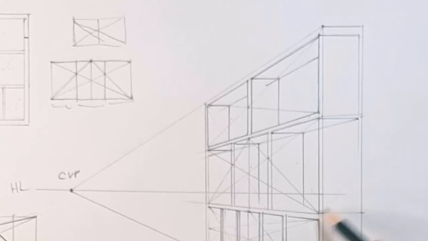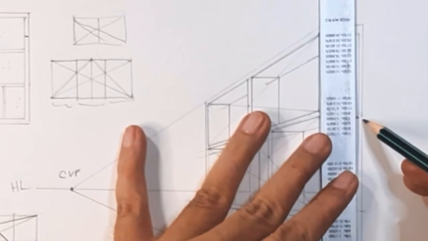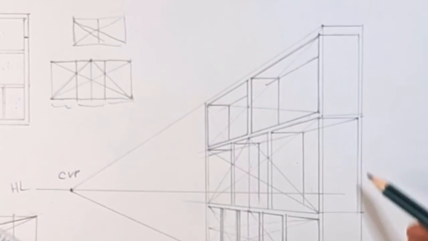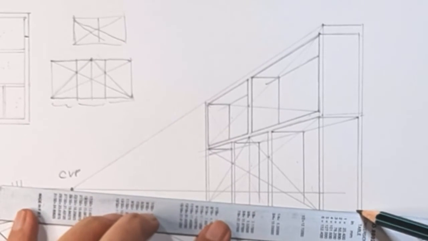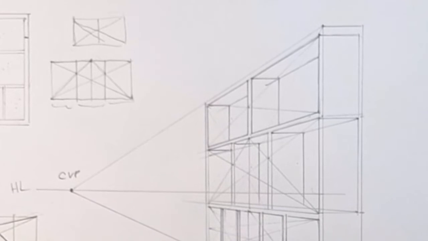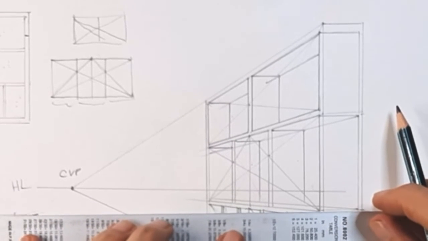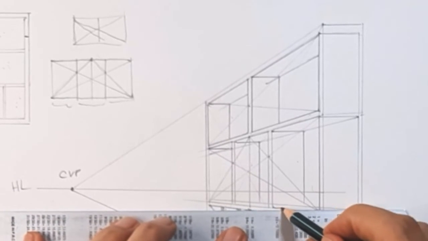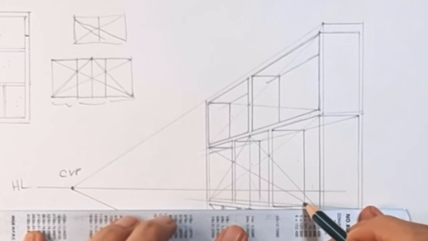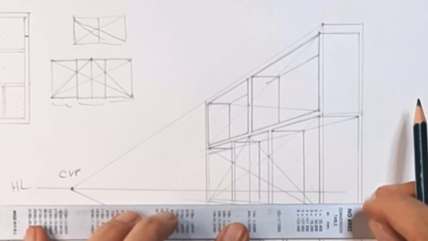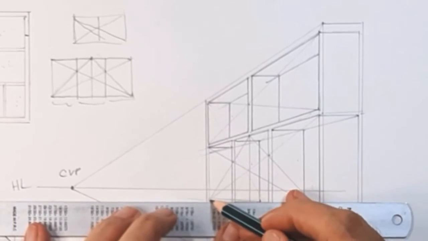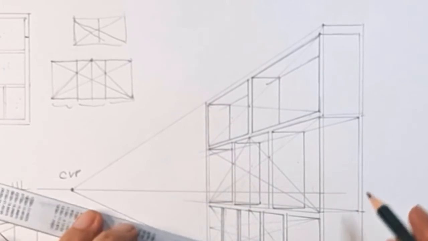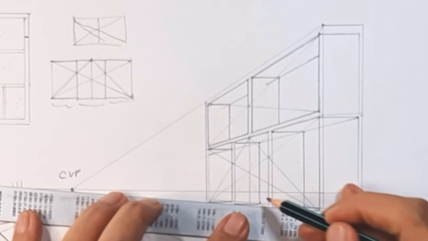Now for the bottom, you'll be doing the same thing. So again, let's extend this thickness towards here, and then we'll draw that line so that we can figure out until where this inside goes. So there's that intersection there. There's that intersection right there. And we have the last one. So the back is here.